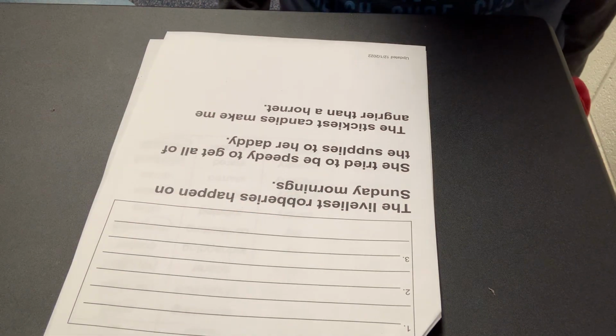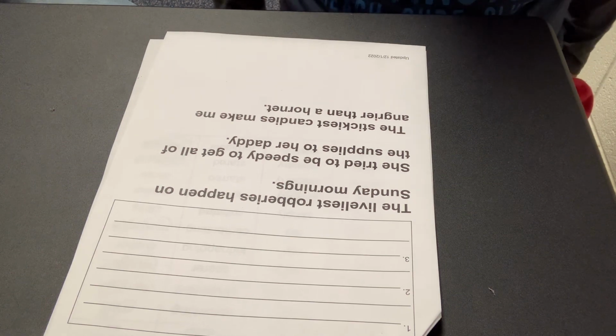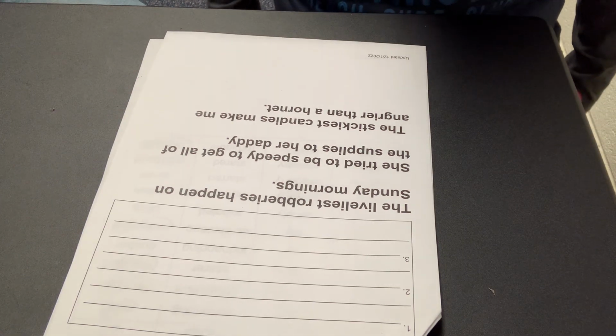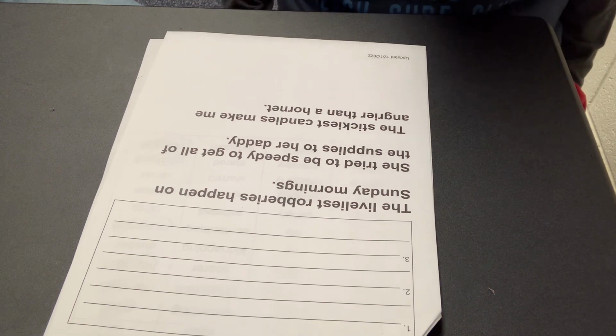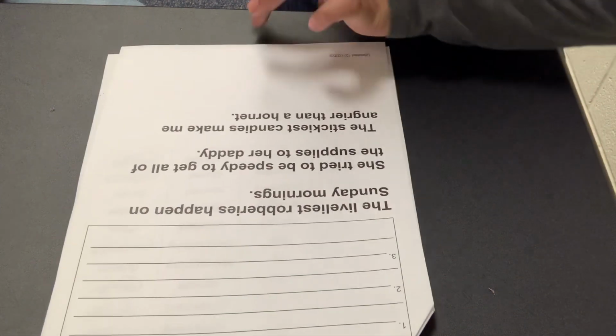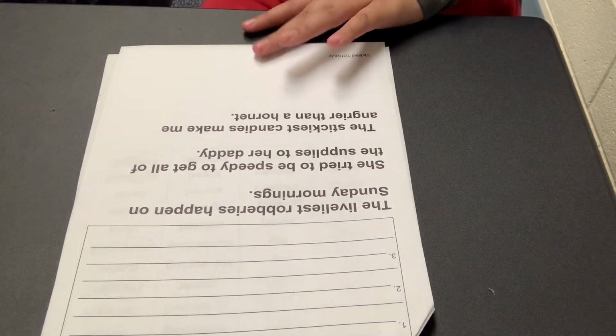The liveliest robberies happen on Sunday morning. She tried to be speedy to get all of the supplies to her daddy. The stickiest candies make me angrier than a hornet. Good. Okay. No mistakes. Good job, buddy.